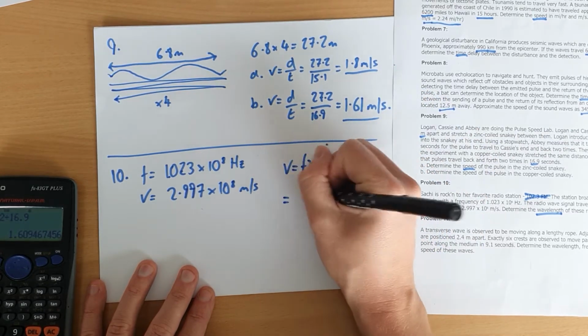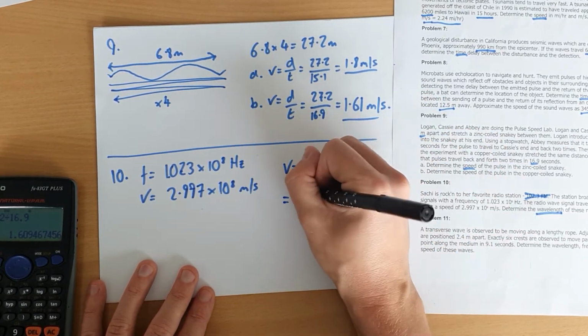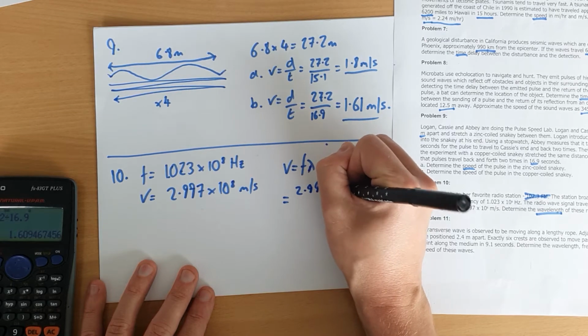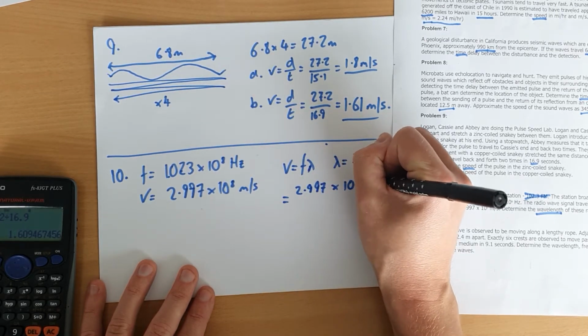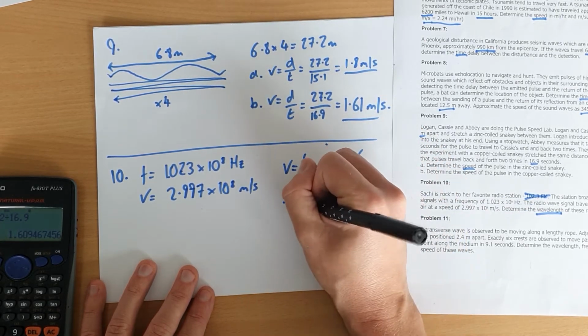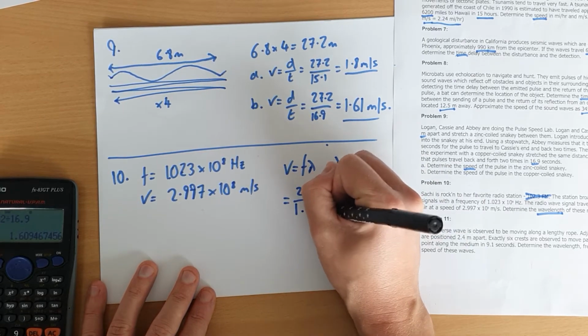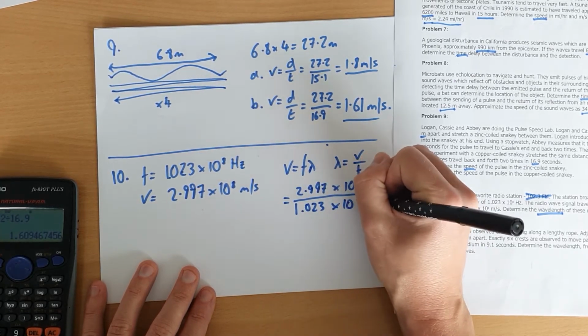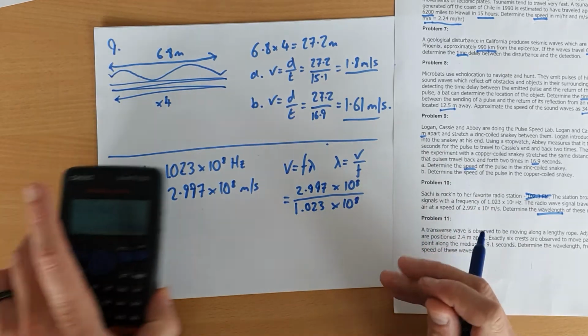So in this case we do 2.997 times 10 to the 8 divided by 1.023 times 10 to the power of 8. Now there's 2 ways you can do this.